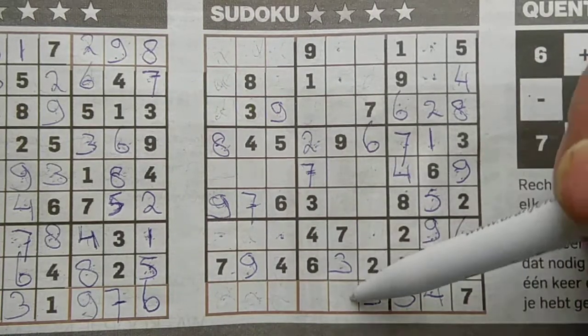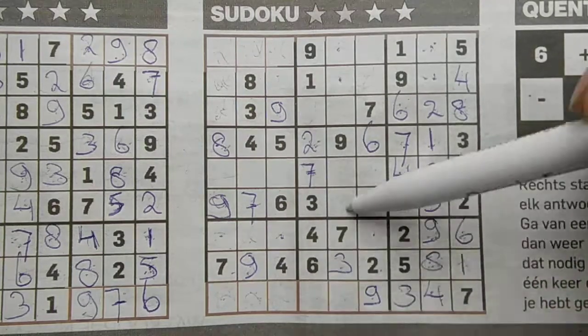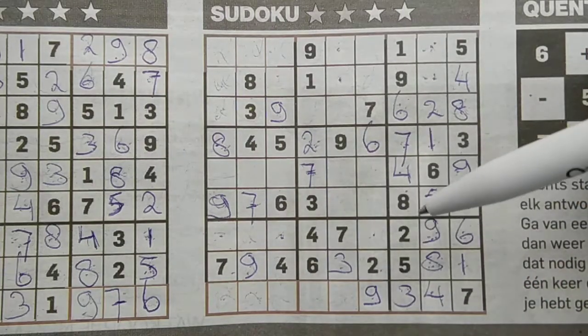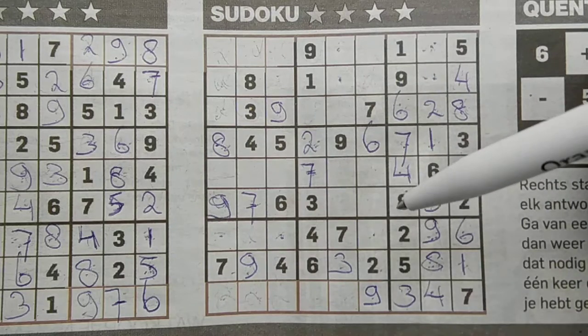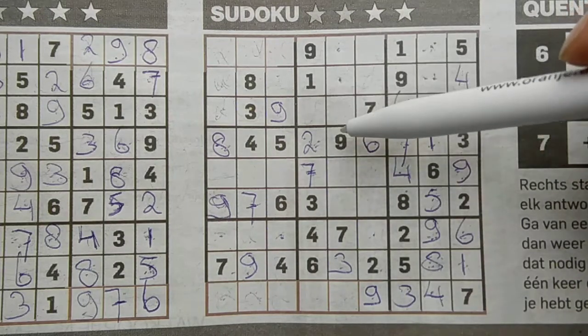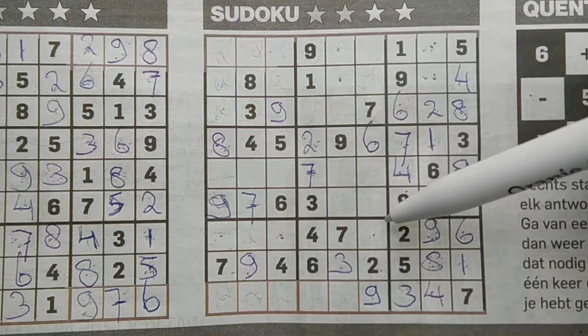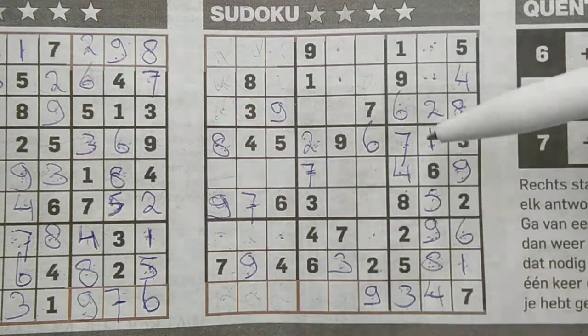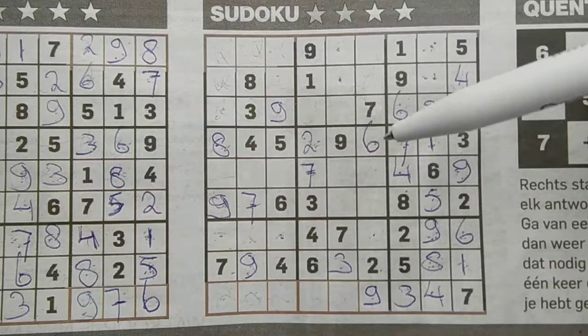3 missing numbers of this big square for the numbers 1, 5, and 8. I cannot fill this yet, need to wait.